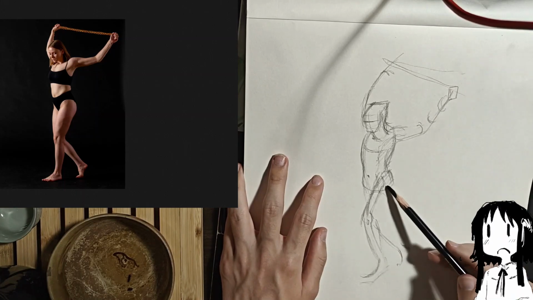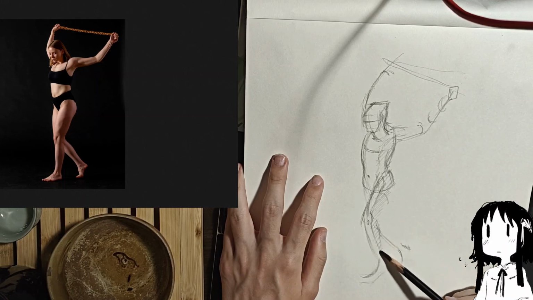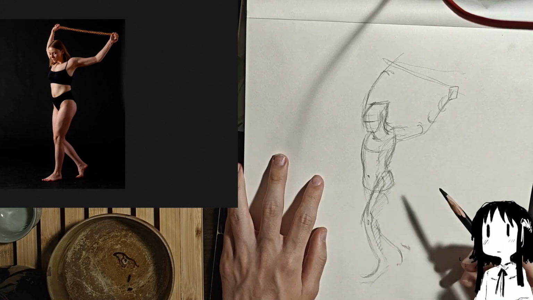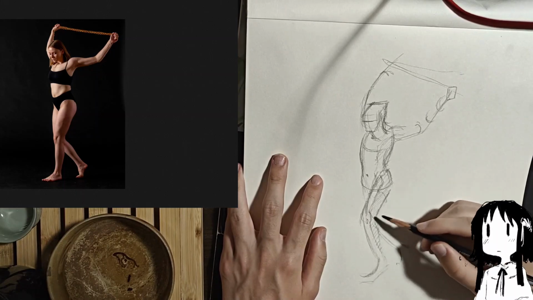Can render the rest of it. Just like lines, just like this. Of course, do the outline too.